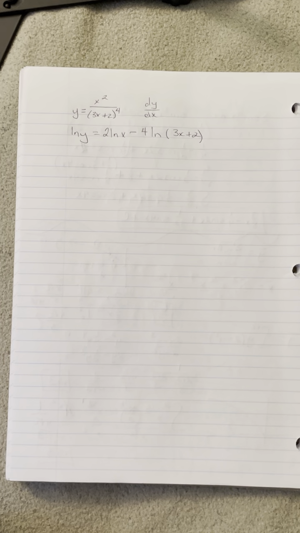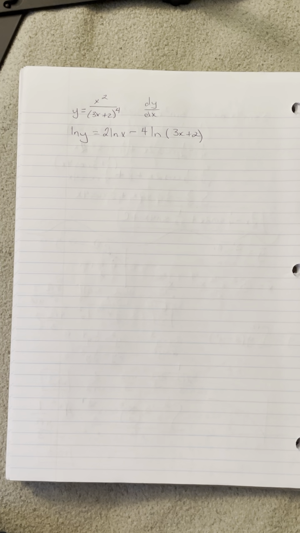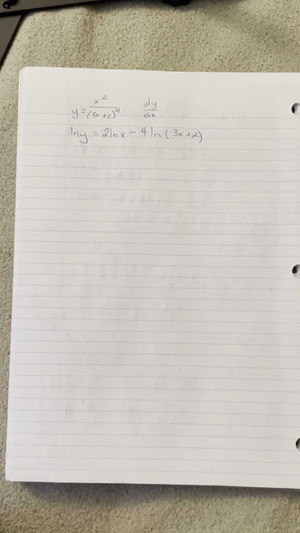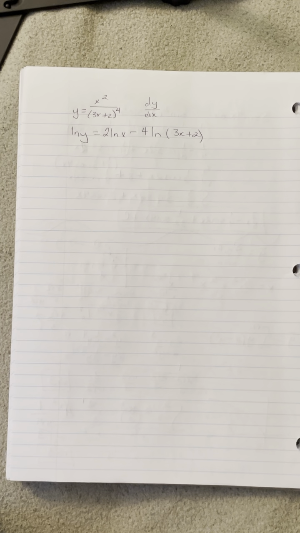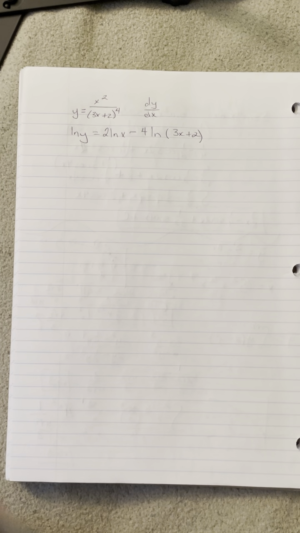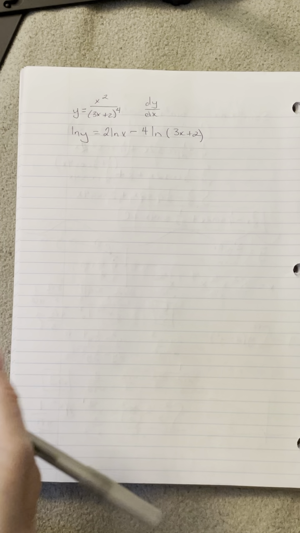And now our goal is, of course, to solve for dy over dx. And to do that, we first have to differentiate each of these parts.